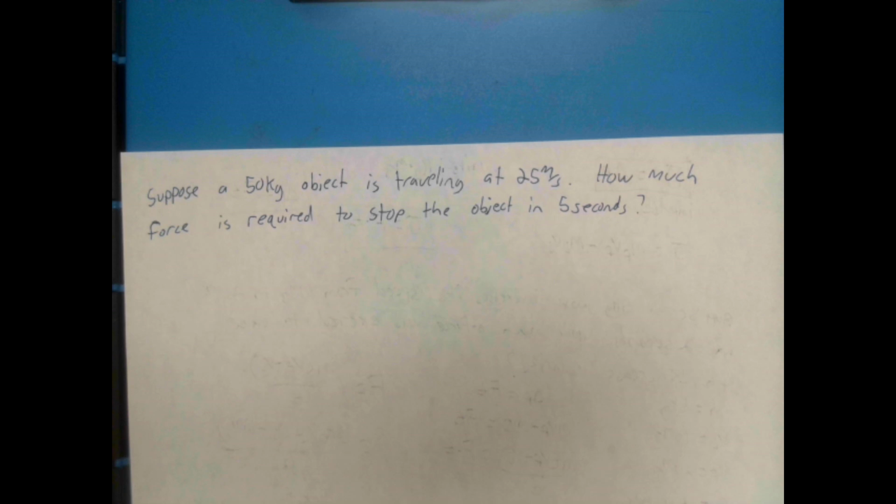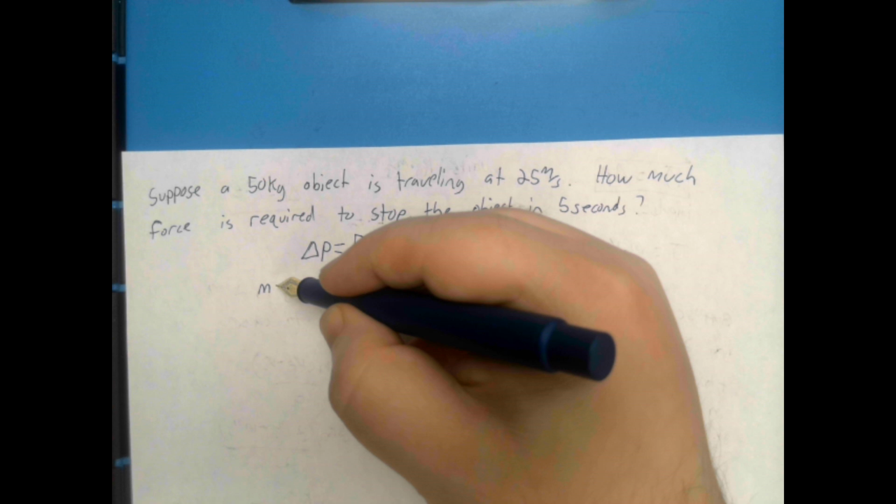So we can again use our equation. Change in momentum is equal to force times time. Remember, a change in momentum is final minus initial. Since mass doesn't change, we can factor out the mass from the change sign.